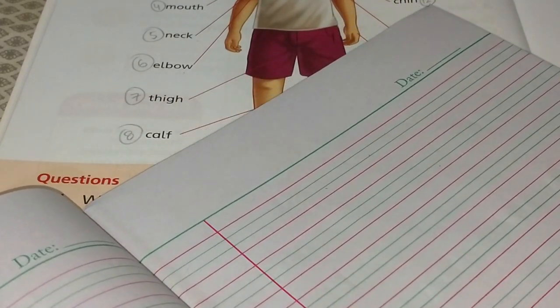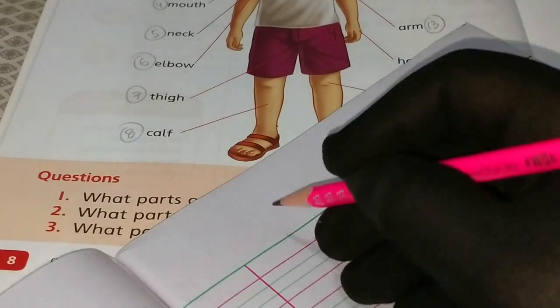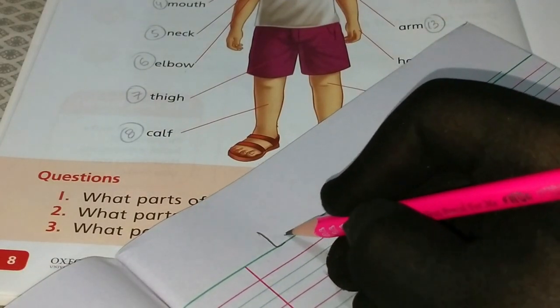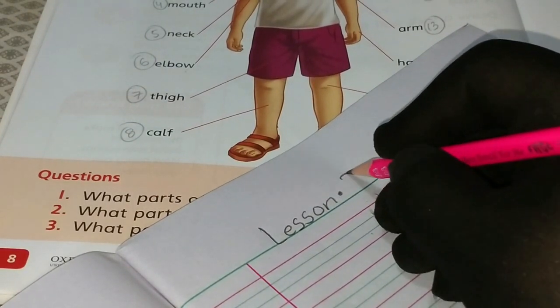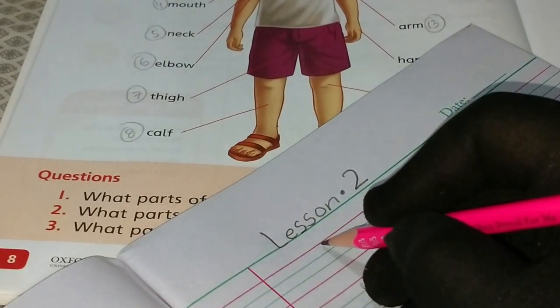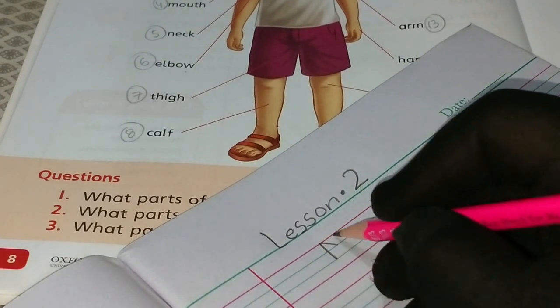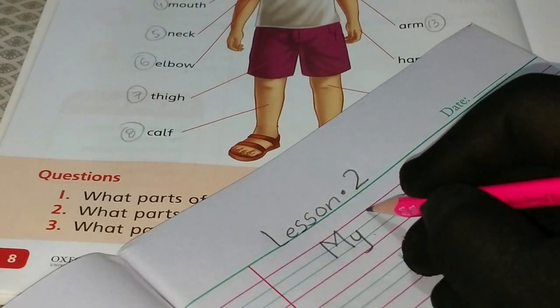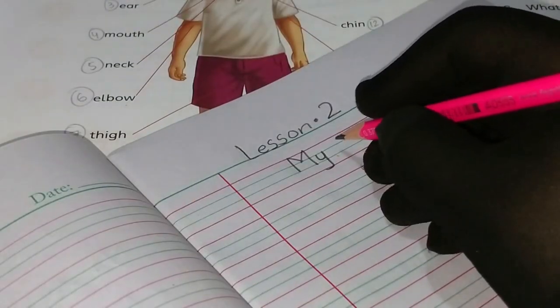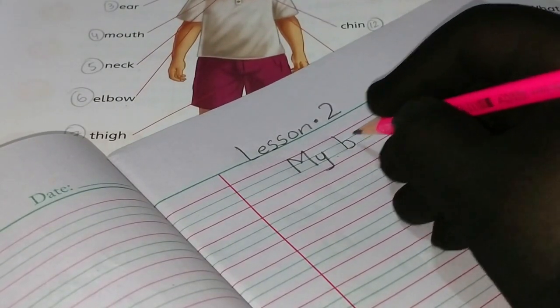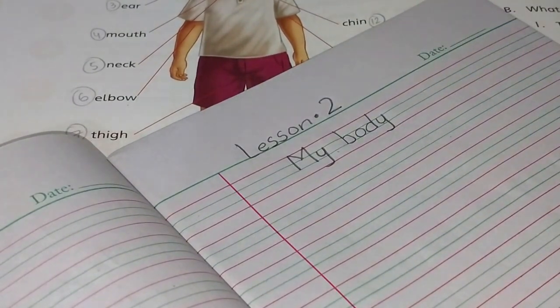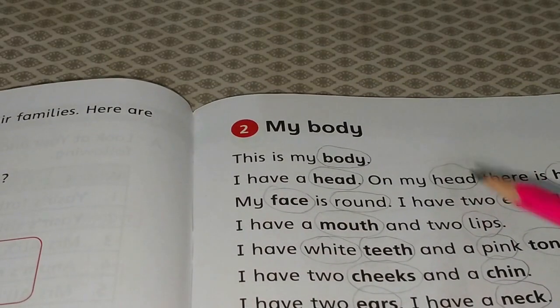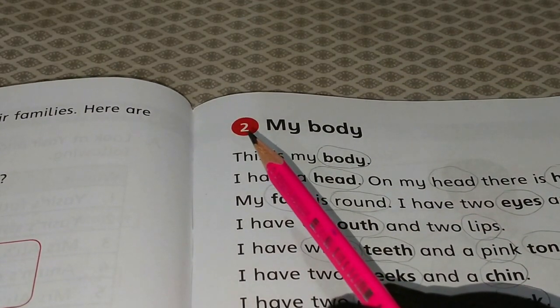First of all, we will write lesson 2, and the name of lesson is My Body. This is the name of our lesson.